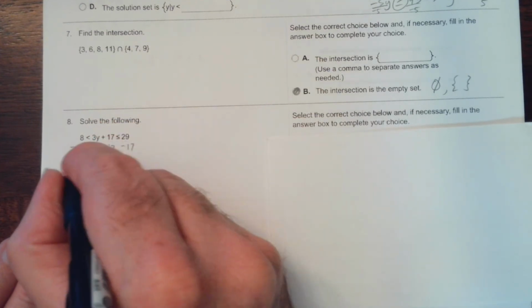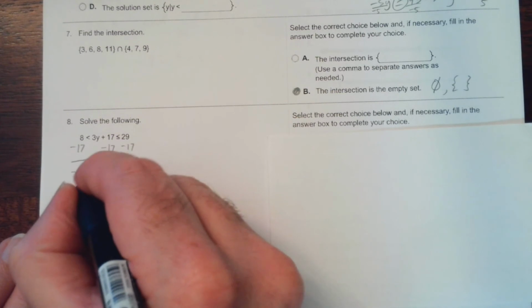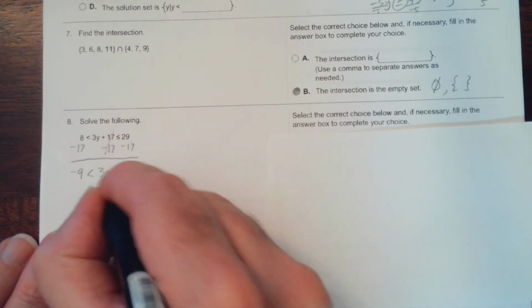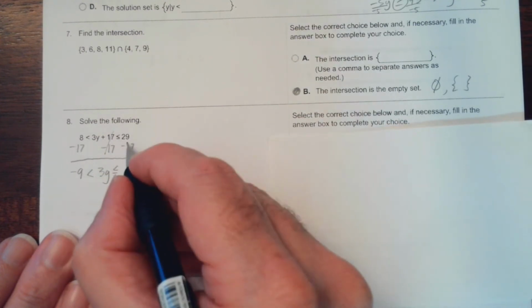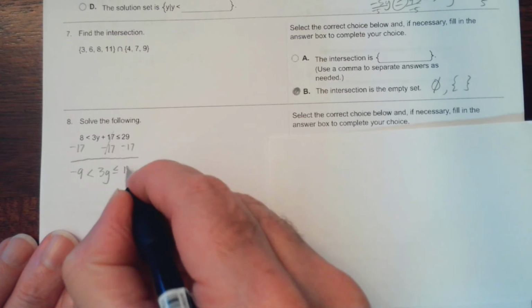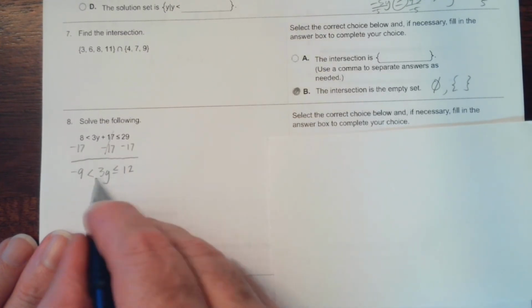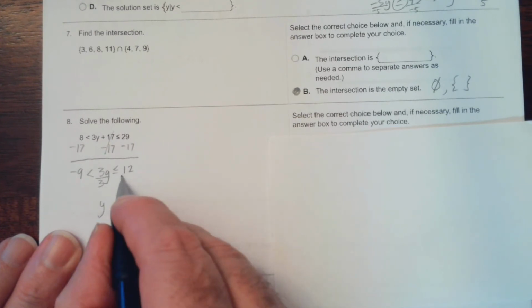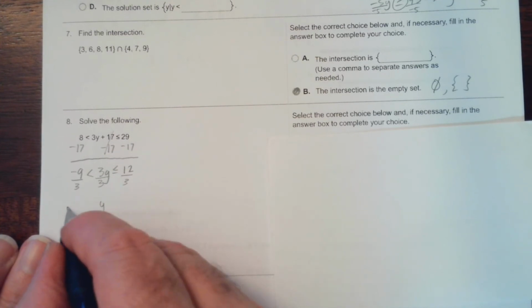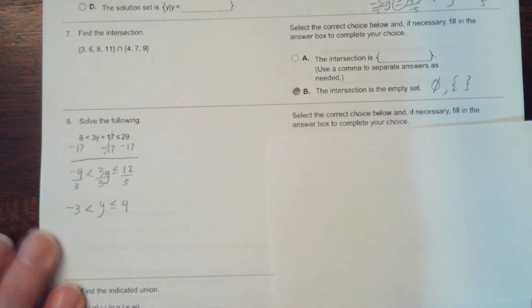So we'll subtract 17. 8 minus 17 is negative 9. We're going to get these guys to cancel, 3y in the middle. And then here, 29 minus 17 is 12. And now we want to divide by 3. Again, our goal is to get y in the middle. We're going to get negative 3 is less than y is less than or equal to 4.